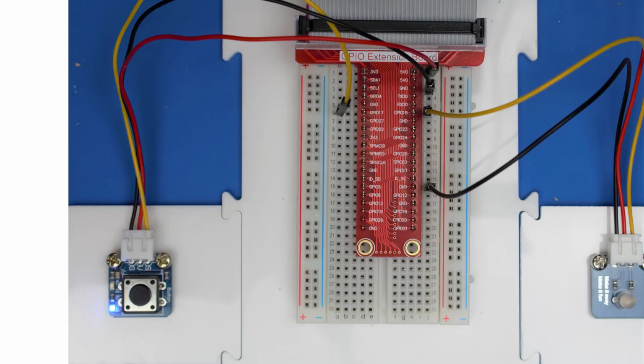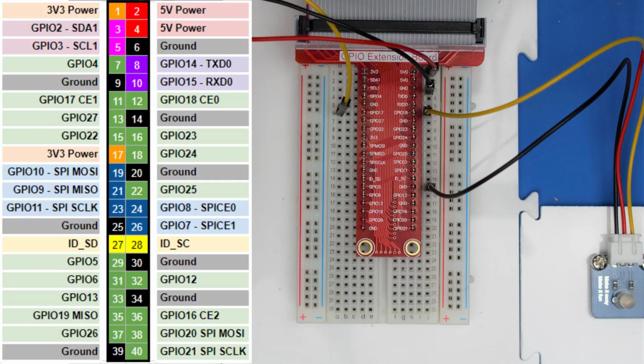Alright, for the next section of the lab, we're going to take an LED and illuminate it when we press the button. So get your dual color LED and connect the ground wire, the black wire coming out of the LED. I'm connecting it to pin 30, but you could connect it to any ground. Then the yellow wire, which is connected to the red LED, I'm going to connect to GPIO 18, which is physical pin number 12.